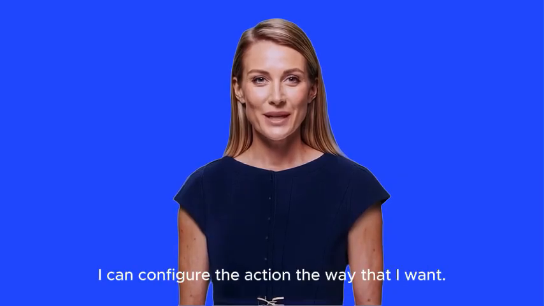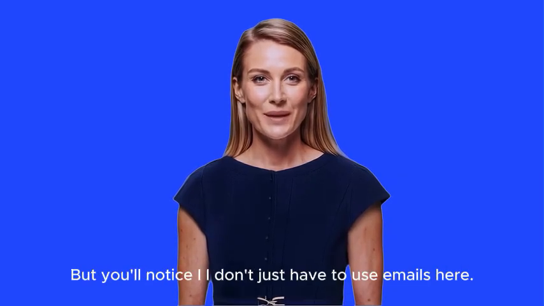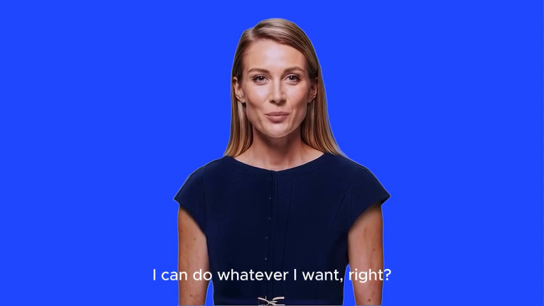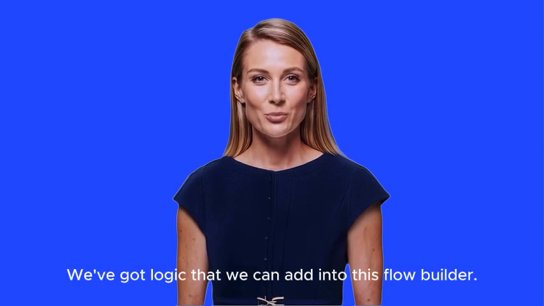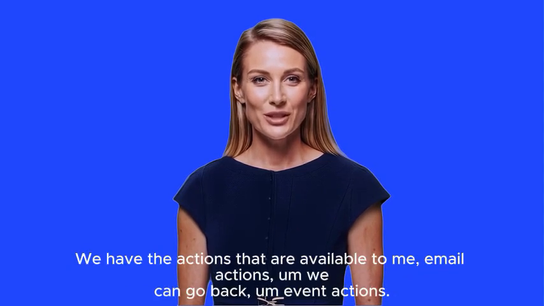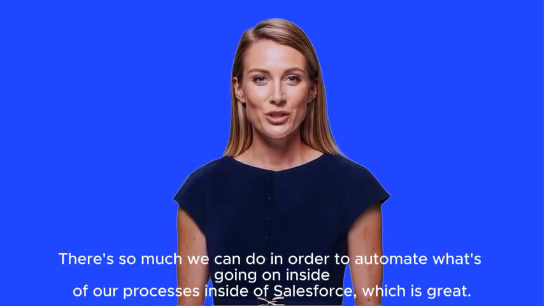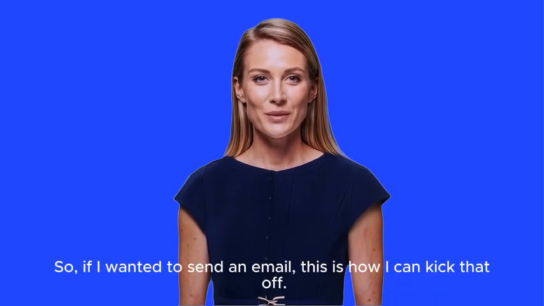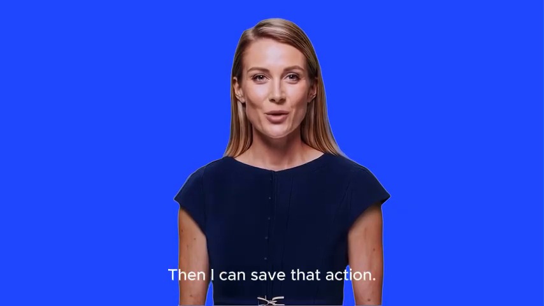But you'll notice I don't just have to use emails here. I can do whatever I want, right? We've got logic that we can add into this flow builder. We have the actions that are available to me. Email actions. We can go back, event actions. There's so much we can do in order to automate what's going on inside of our processes, inside of Salesforce, which is great. So if I wanted to send an email, this is how I can kick that off.